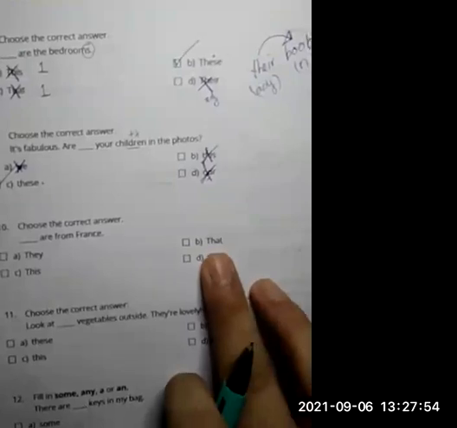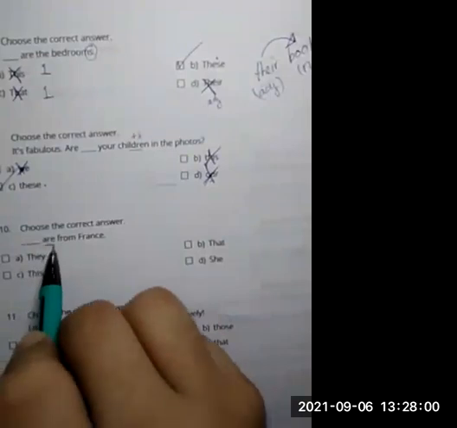Number 10. Choose the correct answer. They are from France, that are from France, this are from France, she are from France. Okay, we know it is you are, so this is the many form. So this cannot be, and she cannot be, because they are singular. So I can scratch them out already.